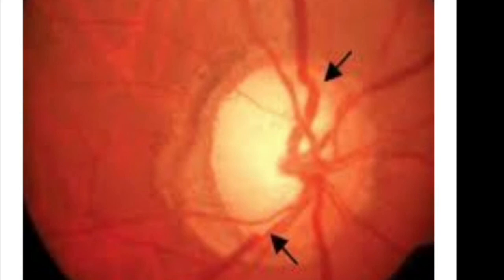When the local thinning of the neuroretinal rim reaches almost to the disc margin, there is sharpening of the disc margin. So if the retinal vessels cross this sharpened rim, they will bend sharply at the edge of the disc, creating the Bayonetting sign. Okay.